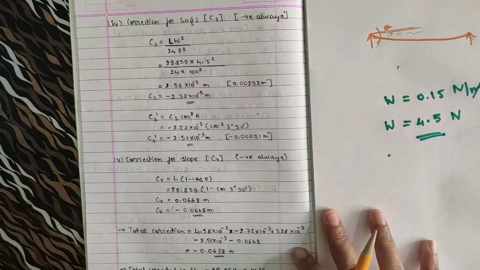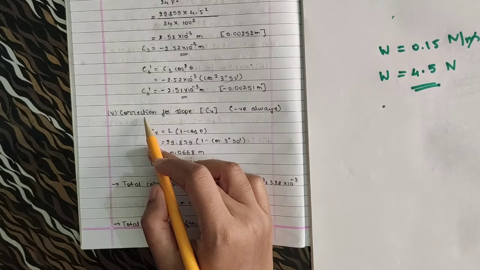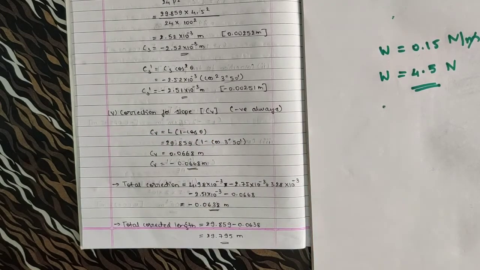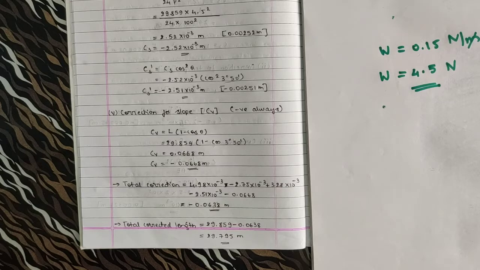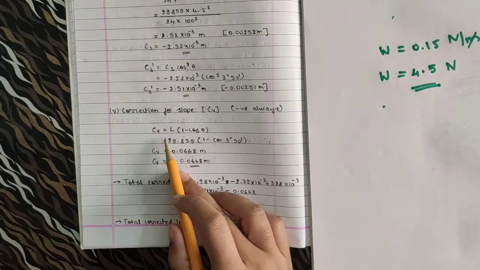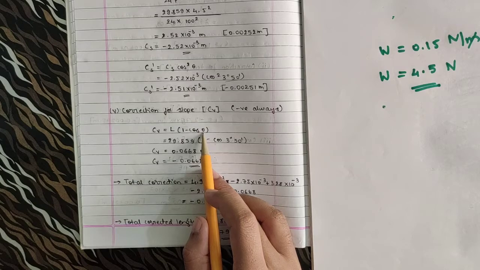Then coming to the next correction to be calculated, that is correction for slope, CV. You have theta given over here, so you will calculate this. And this CV is also always negative. We have the formula CV is equal to L into 1 minus cos theta.